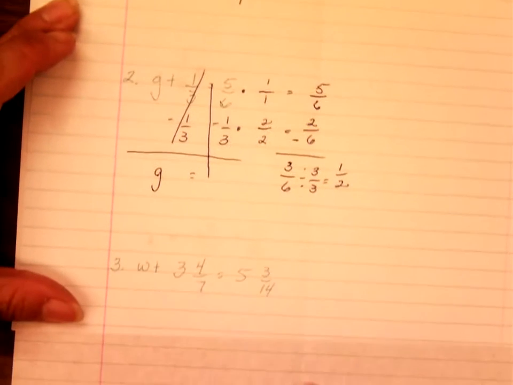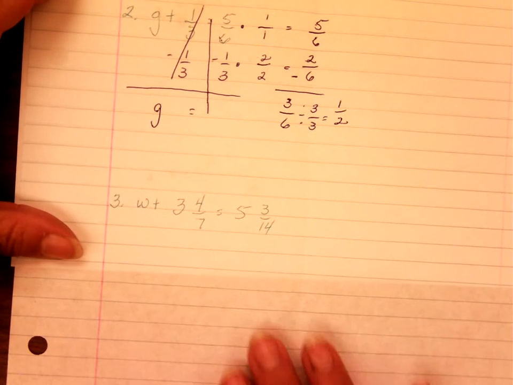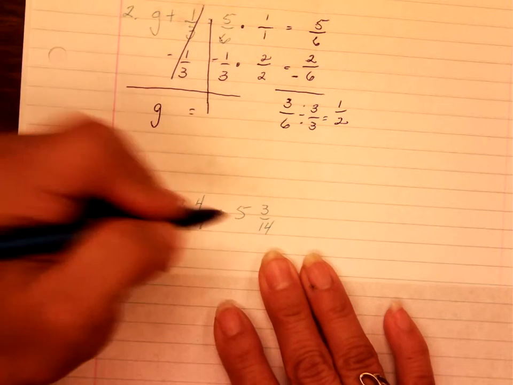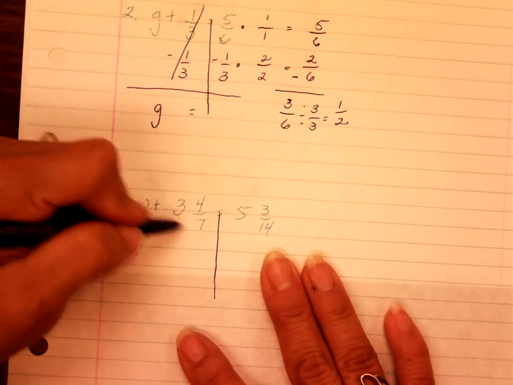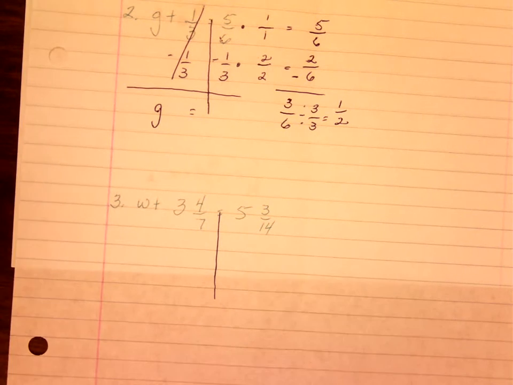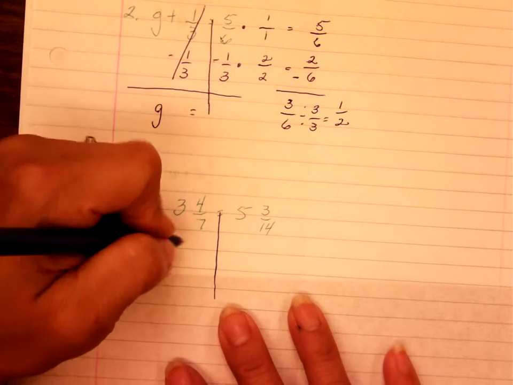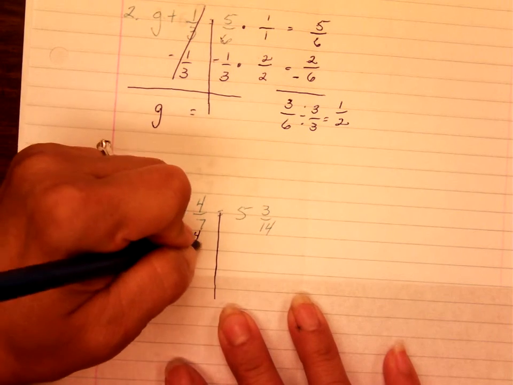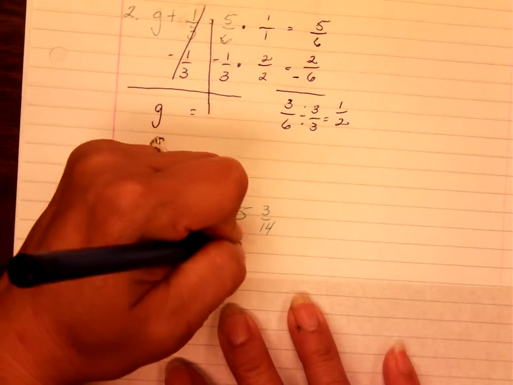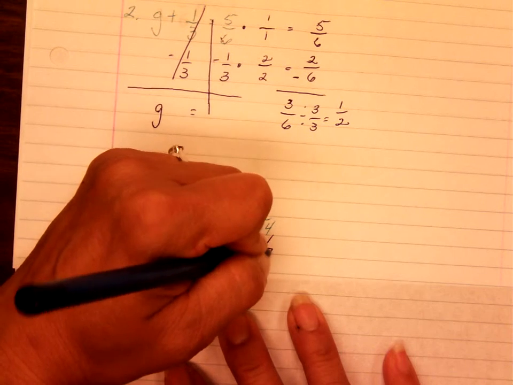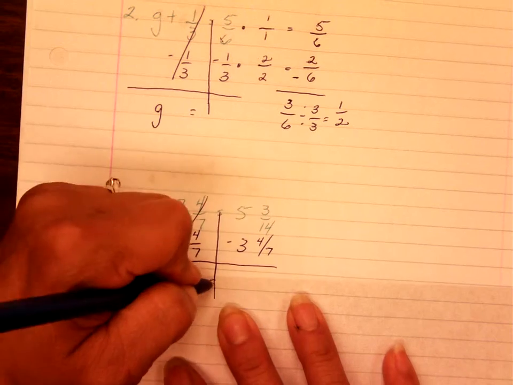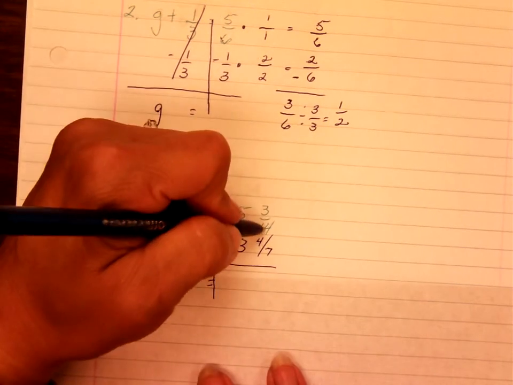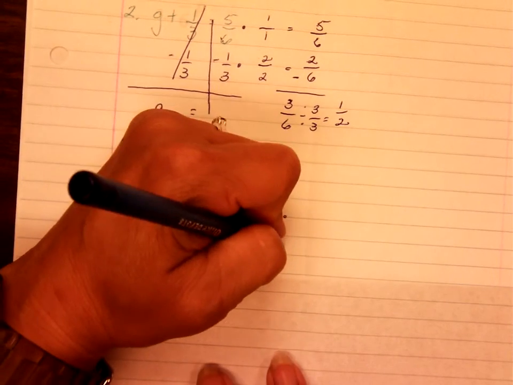Okay, let's look at problem number 3. Same thing as problem number 2. The inverse, do not change this to an improper fraction. Keep it as a mixed number. So the inverse of positive 4/7 is negative 3 4/7. So you can do that on both sides. This cancels out, and you're left with w equals. Okay, look at your denominators. They're different, so you have to do your setup.